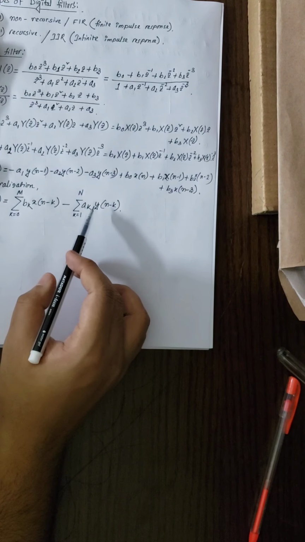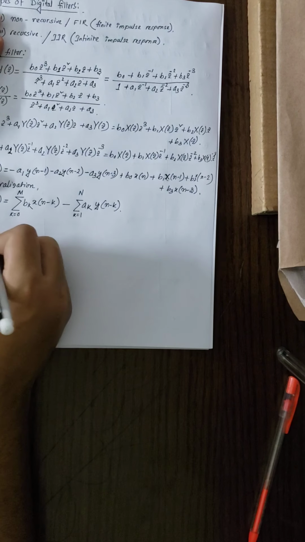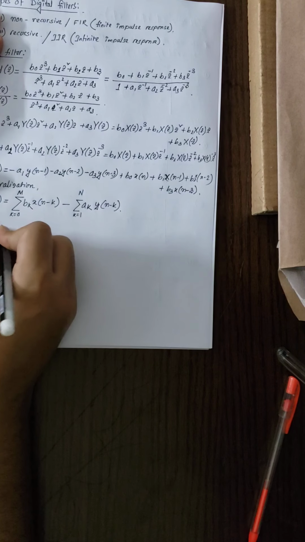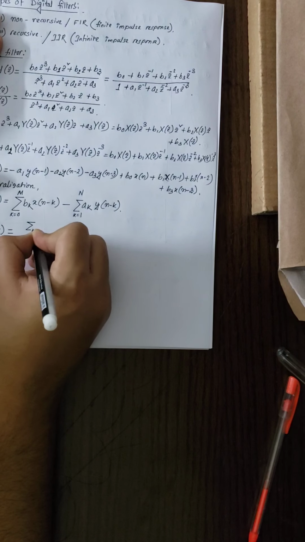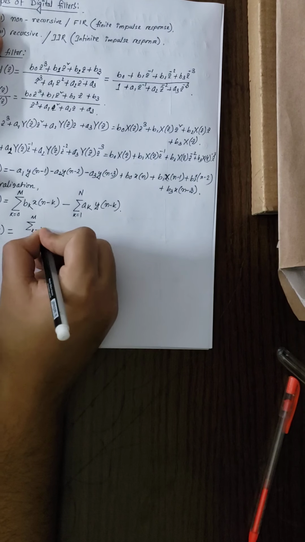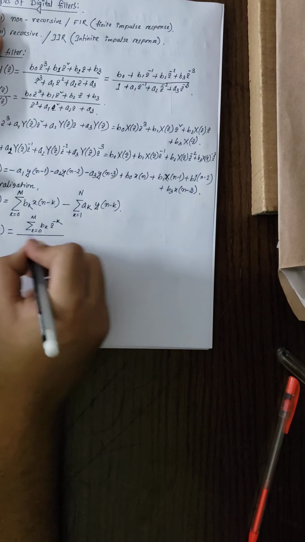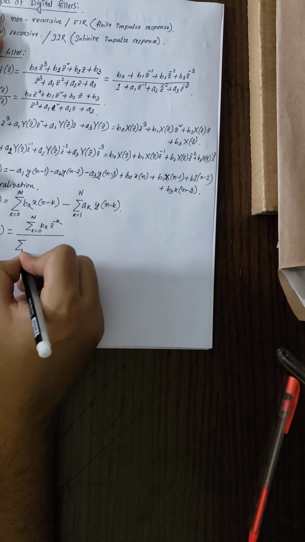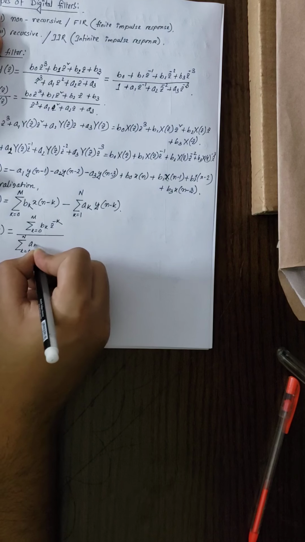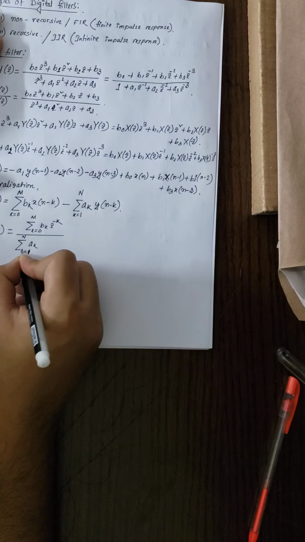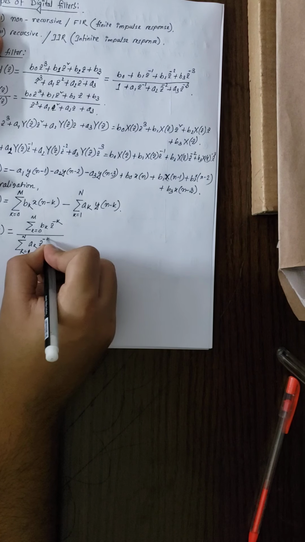And this is y(n), and similarly H(z) can be written as the summation where k goes from 0 to M of bk times z inverse k, divided by the summation where k goes from, let it be, 1 to N of ak z inverse k.